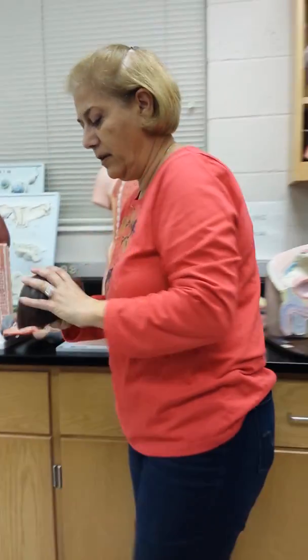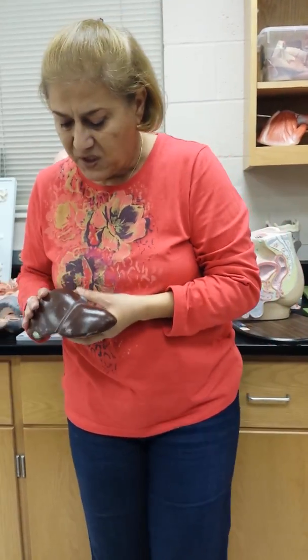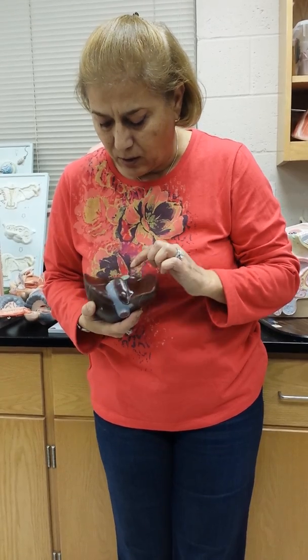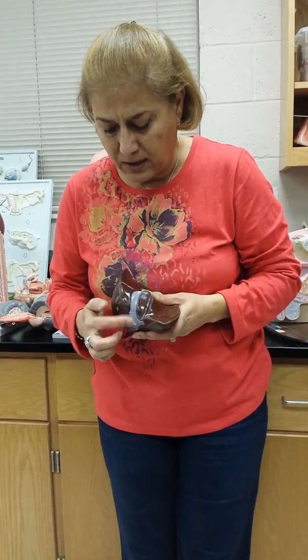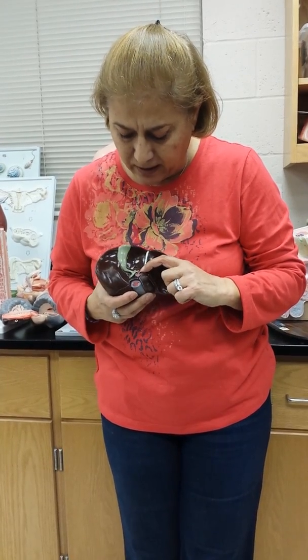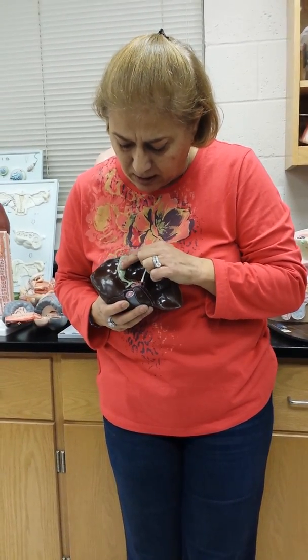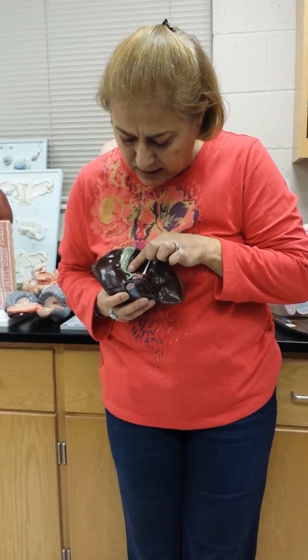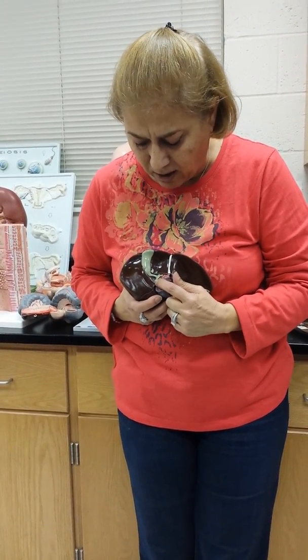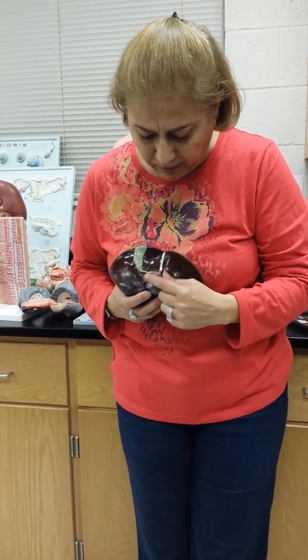Looking at the liver, this is the right lobe, the left lobe, the quadrate lobe, and the caudate lobe. There's the inferior vena cava, hepatic portal vein, hepatic artery, the gallbladder, the cystic duct, the hepatic ducts, and this is the common bile duct right there.